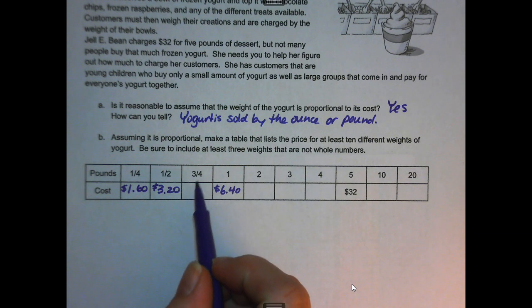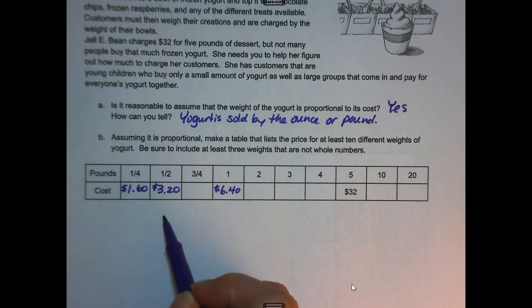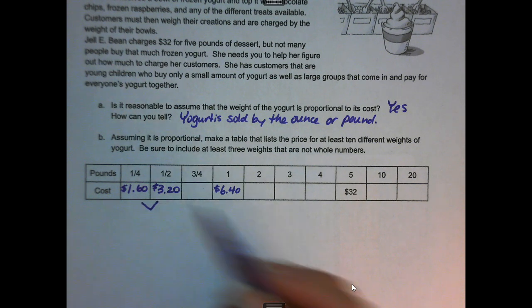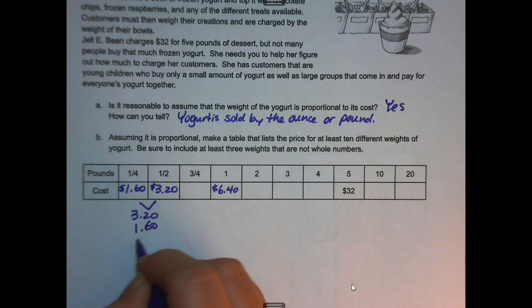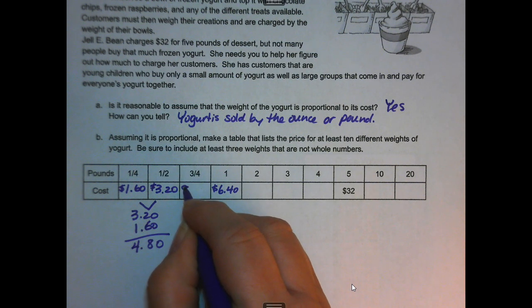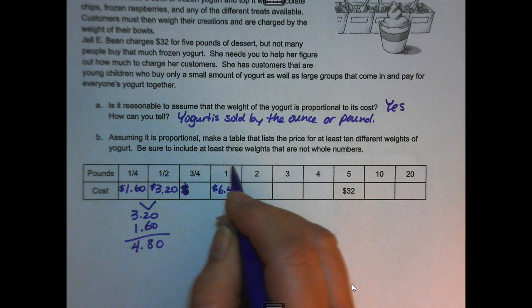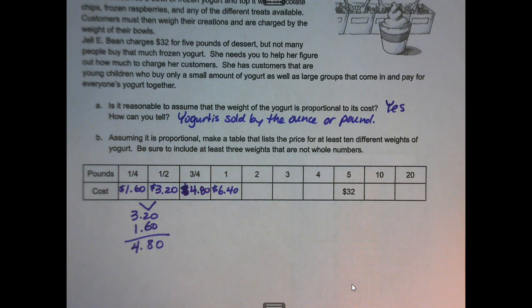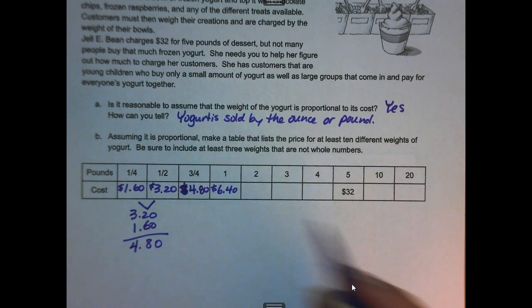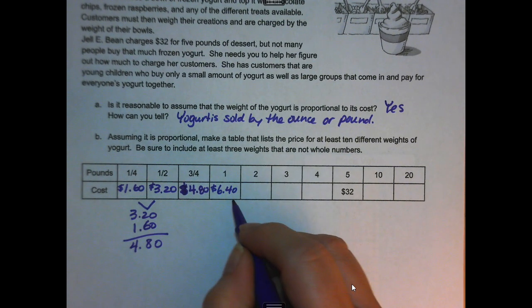And to get the cost of 3/4 of a pound, one thing I could do is add these two together. $3.20, $1.60 gives me $4.80. Oops, make that our dollar sign, $4.80.